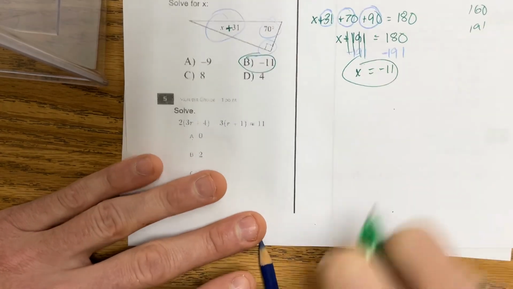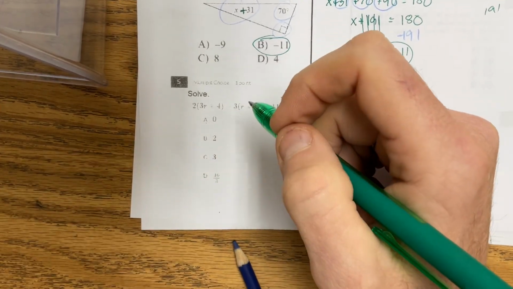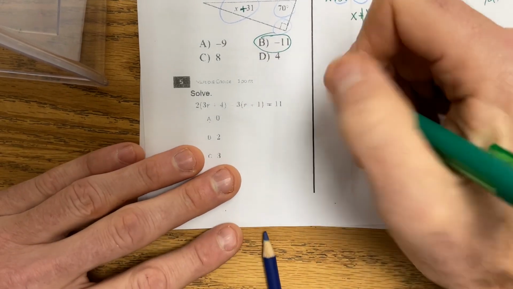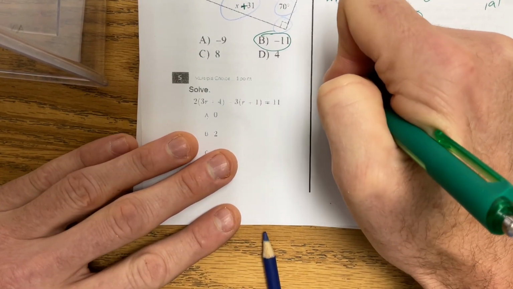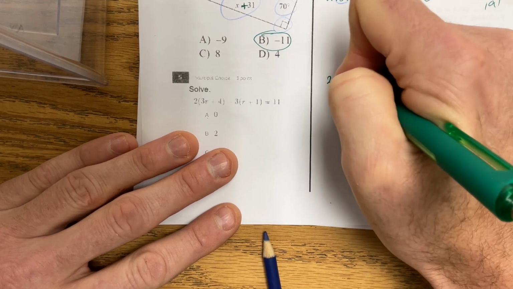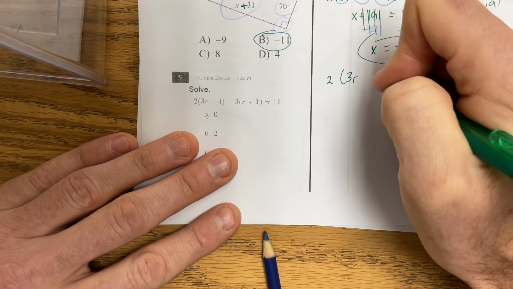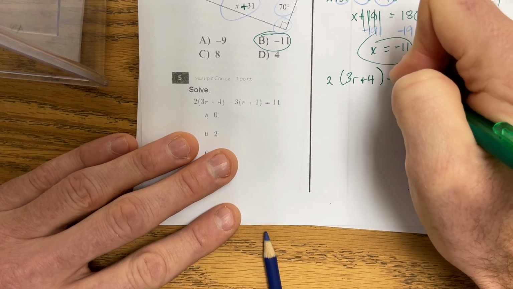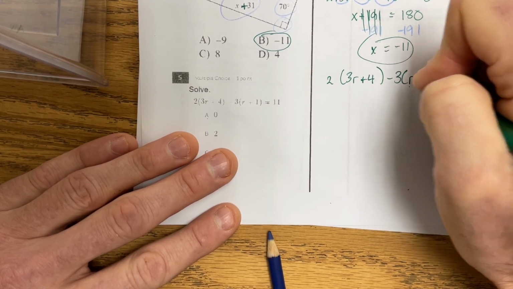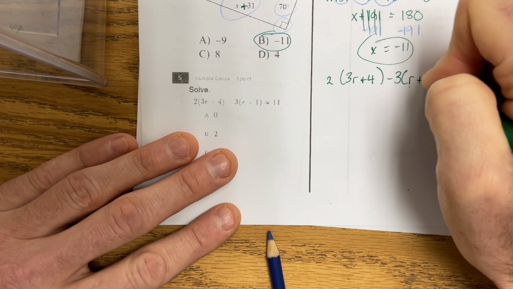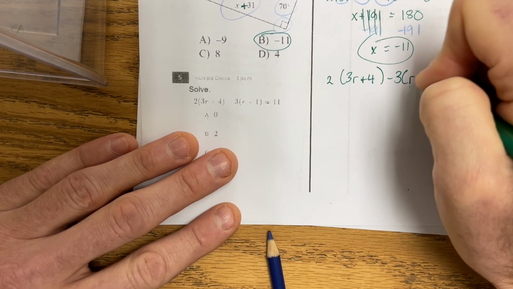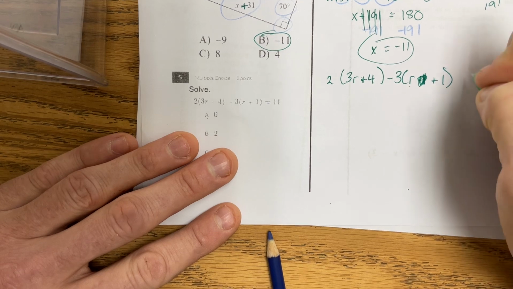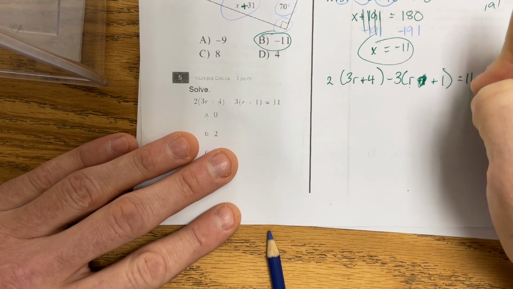Continuing to move on here, for number 5, not a great copy on this one, so I'm going to copy this down carefully. I've got 2 times 3r plus 4 minus 3 times r plus 1. Did not write that very neatly. R plus 1 equals 11.